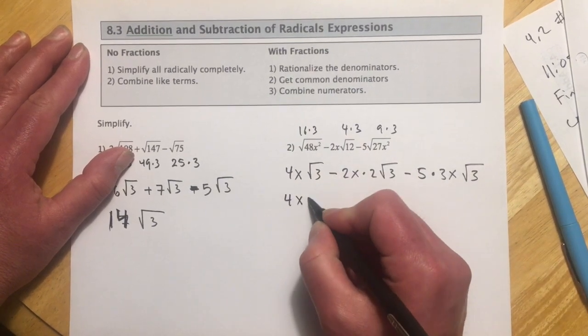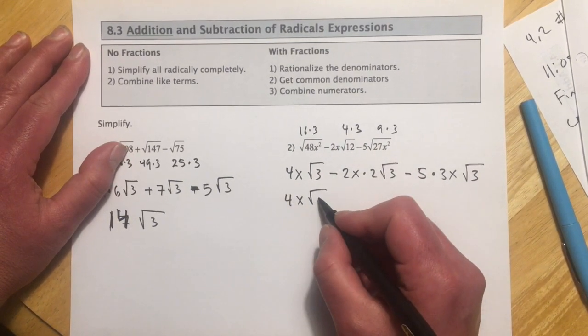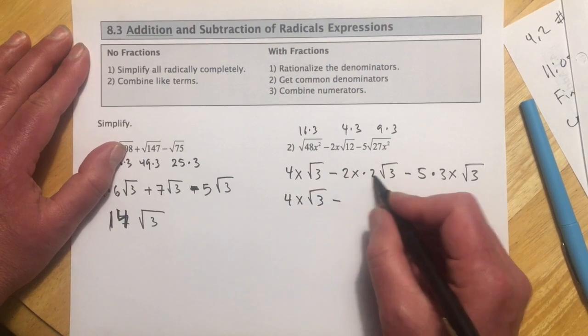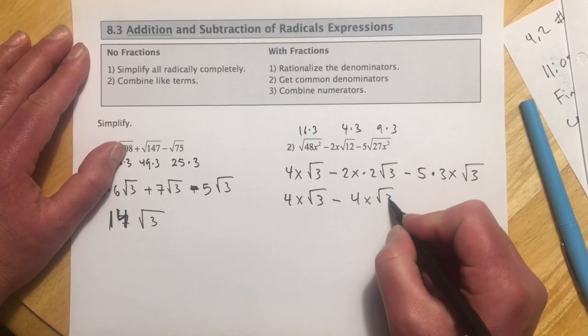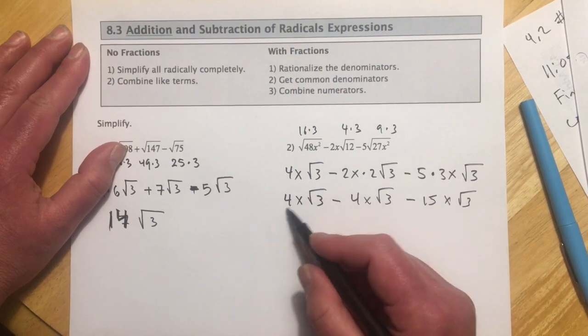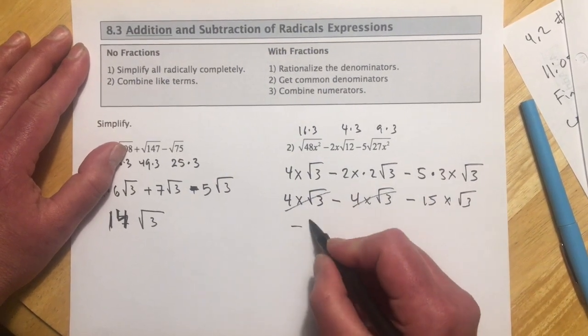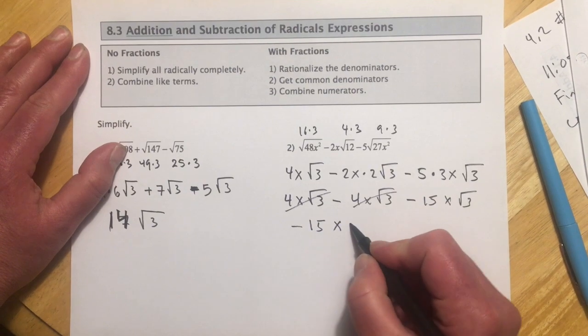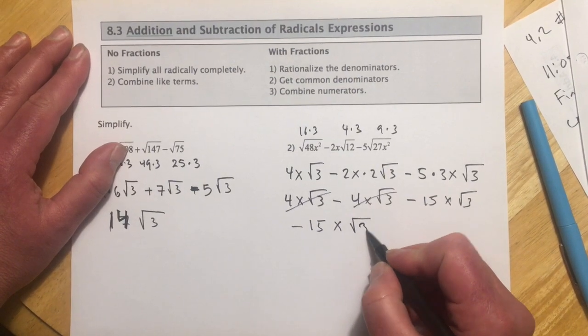So cleaning that up, I'm going to get 4x cube root 3 minus 4x cube root 3 minus 15x cube root 3. The 4x's drop out, and what's left is the 15x cube root 3.